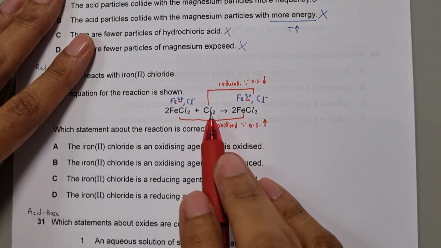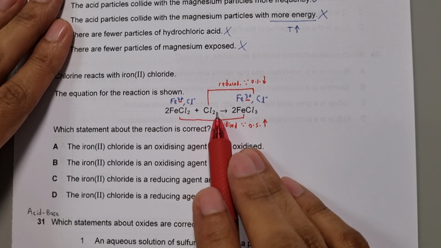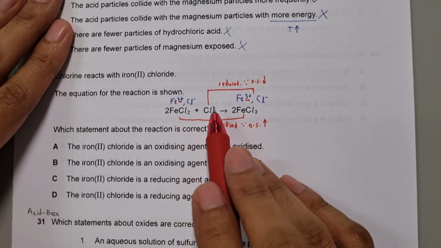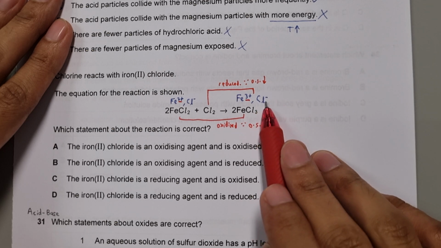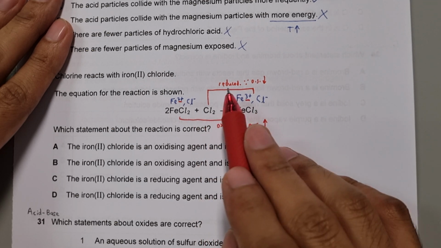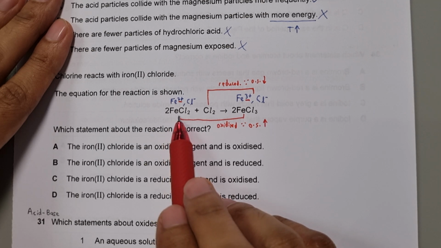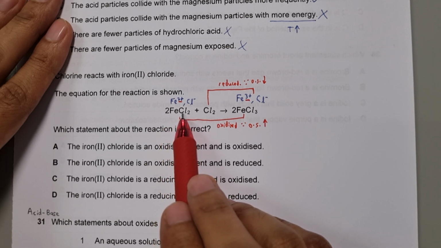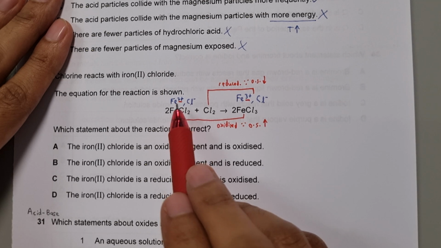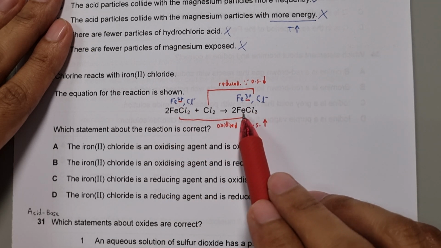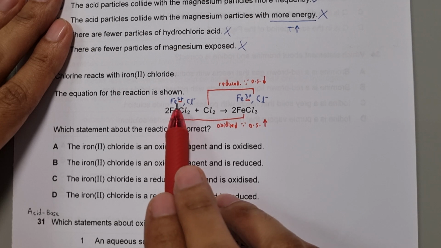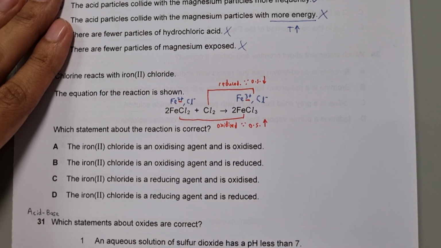In the elemental state, chlorine has an oxidation state of 0, but once it forms the chloride, it becomes -1. So from 0 to -1, it is reduced. And iron inside FeCl2 is 2+, then it becomes FeCl3, so Fe3+, the oxidation state increases from 2+ to 3+.